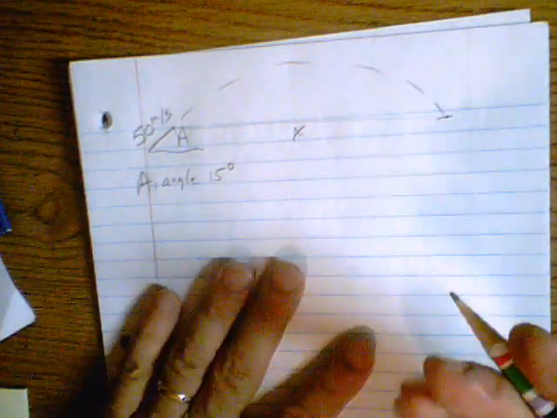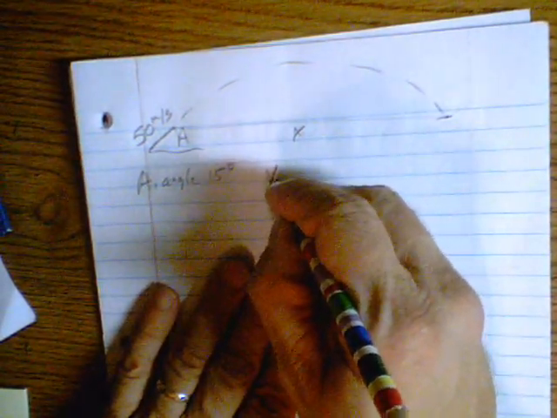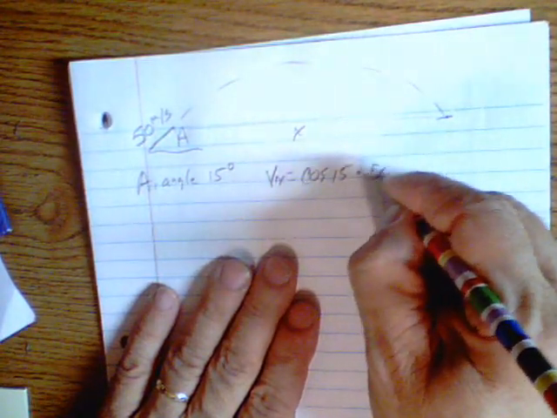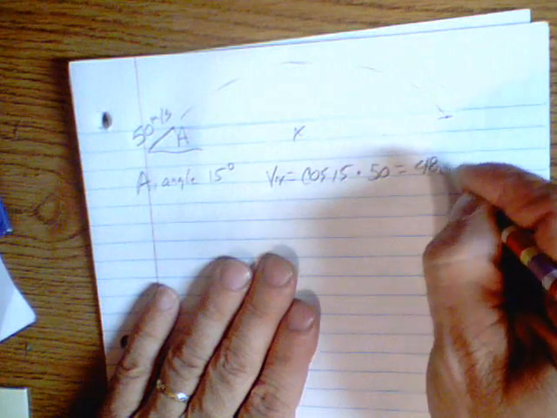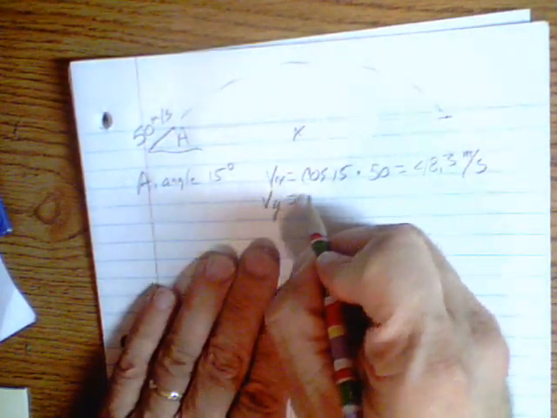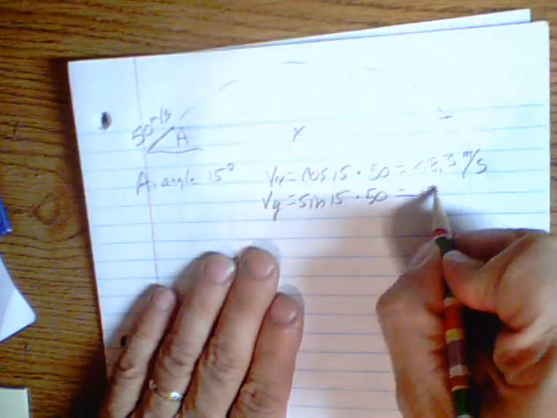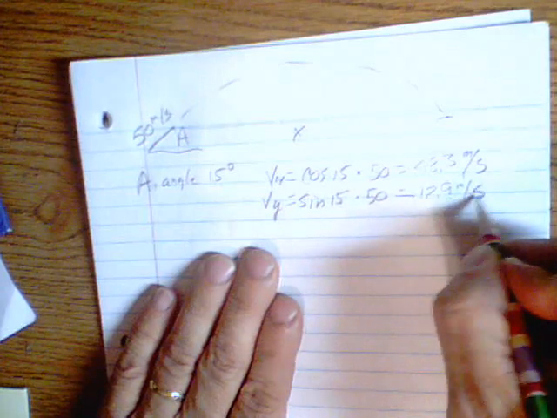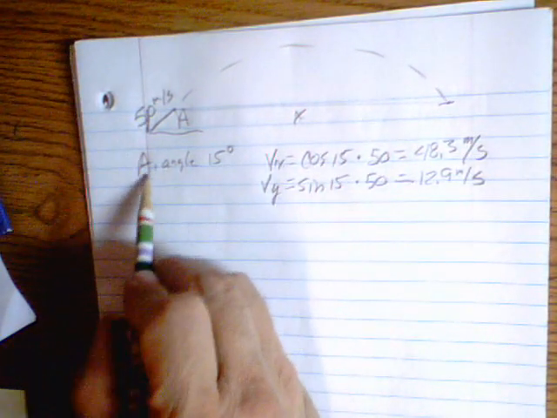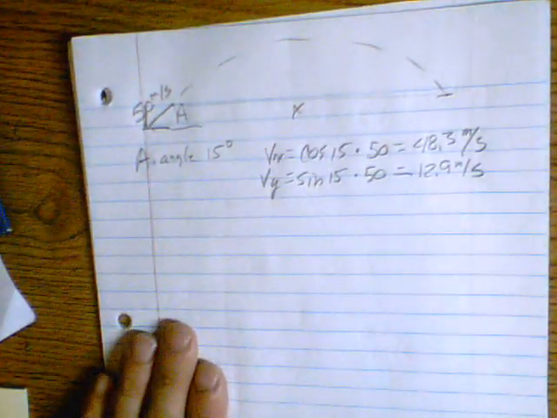Well, the first thing you have to do, as we've said before, is resolve that vector. So Vx equals cosine 15 times 50 equals 48.3 meters per second. And then to get the y component, you use sine of 15 times 50 equals 12.9 meters per second. So that's the y component, and the x component is here. We've just resolved that vector.